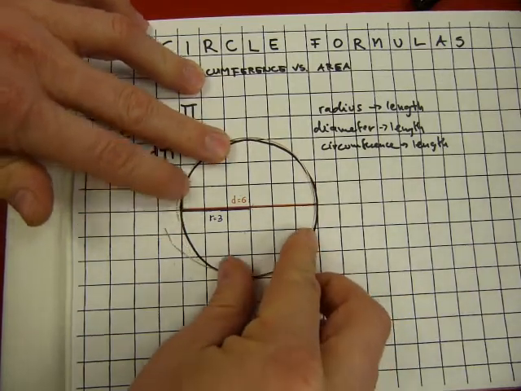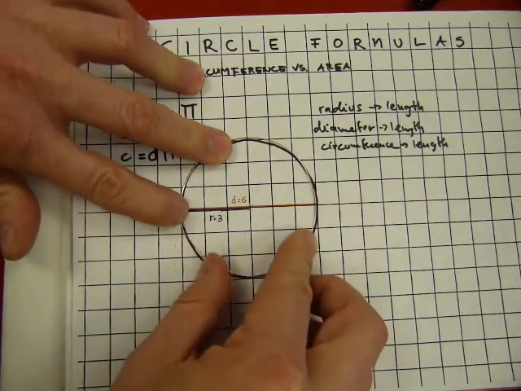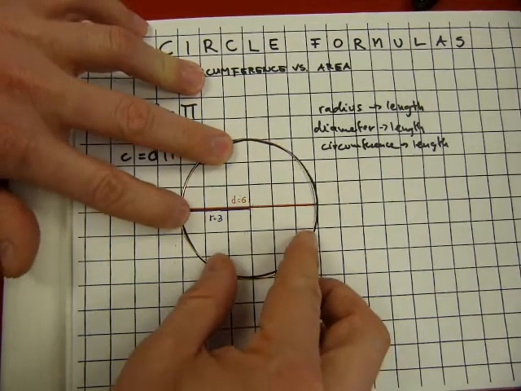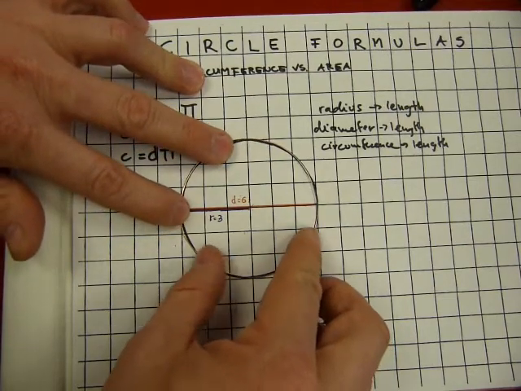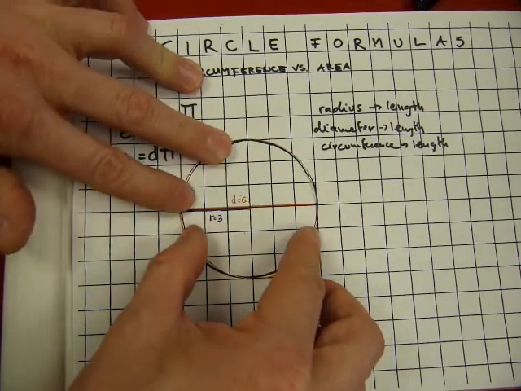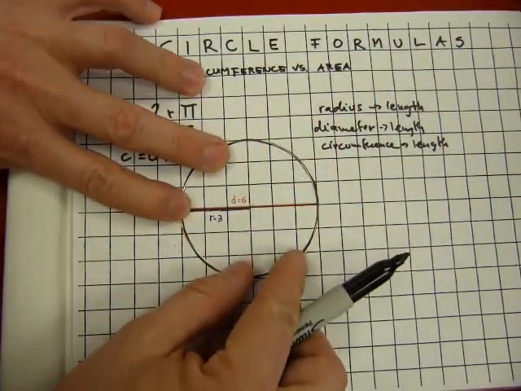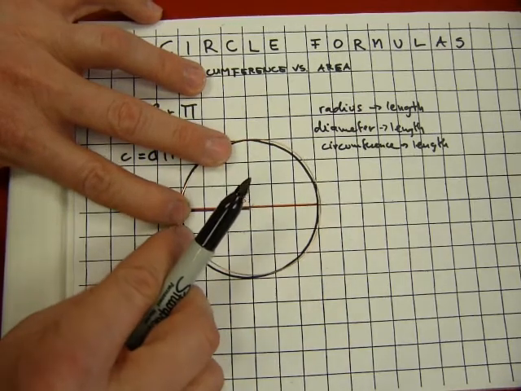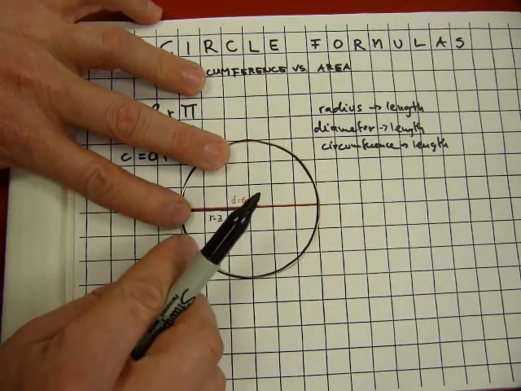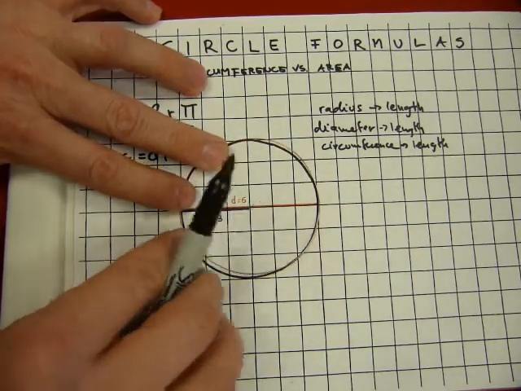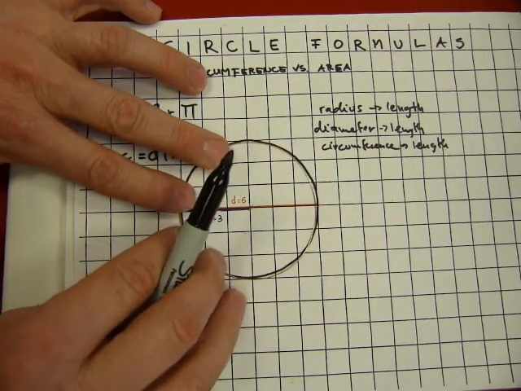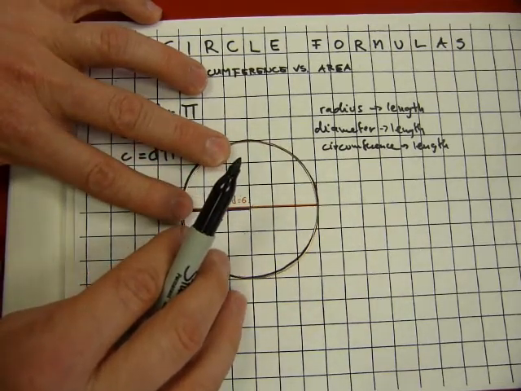Good there, good there, and there. You can see that this wire is there. That's a pretty good approximation for the length of the circumference.